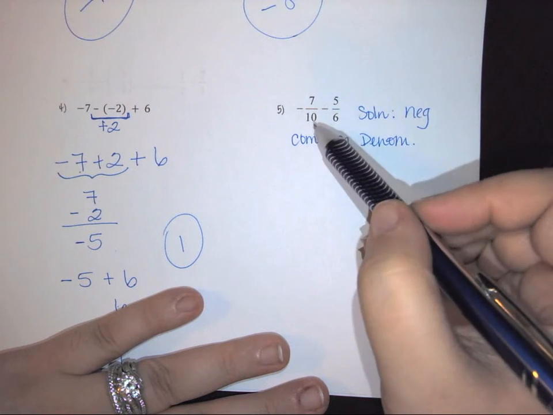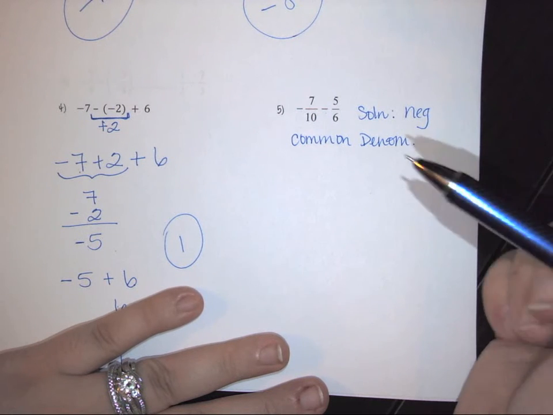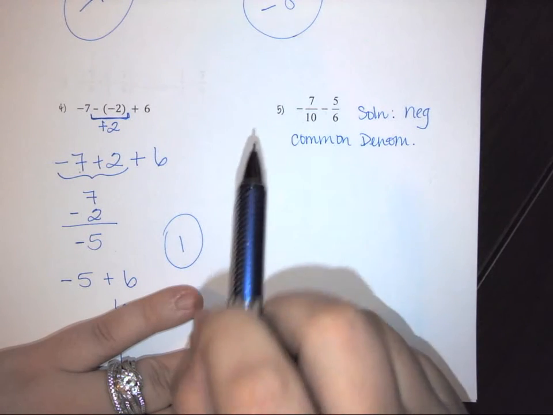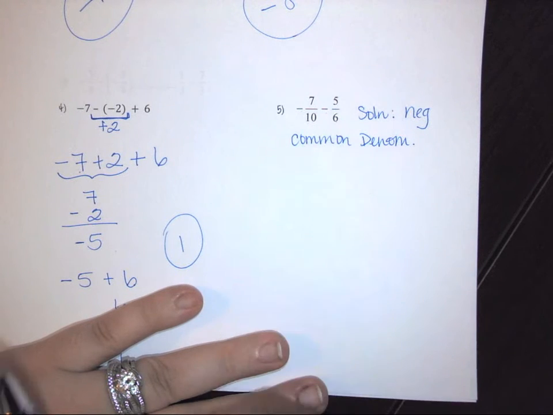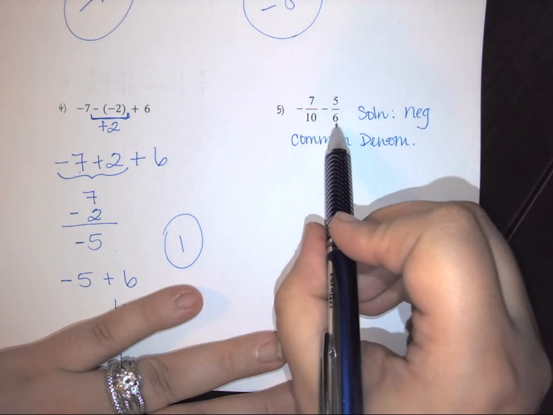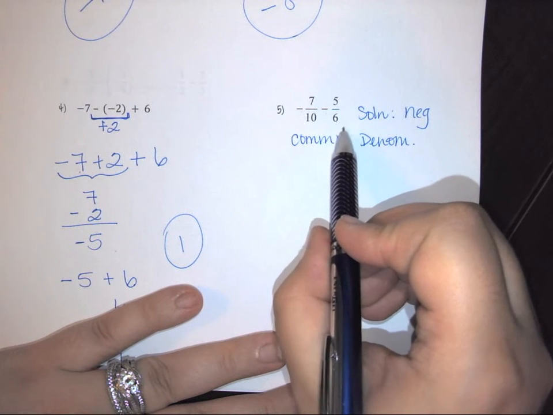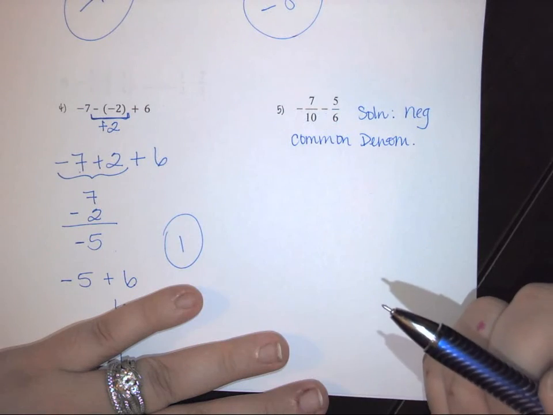So in this case, I have a 10 and I have a 6, and I want to look at what's common between both of those. So I would start with my 10 and ask myself, does 6 go into 10 nicely? Well, that answer is no. So I want to look at multiples of 6 and multiples of 10 that are the same.